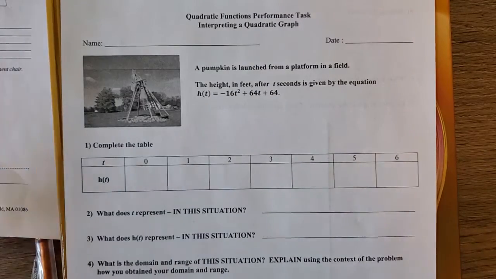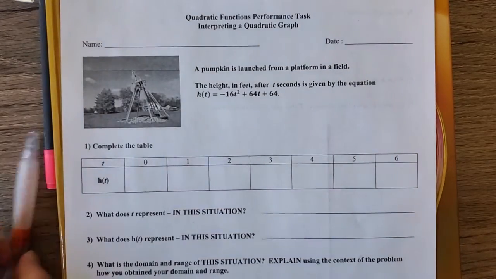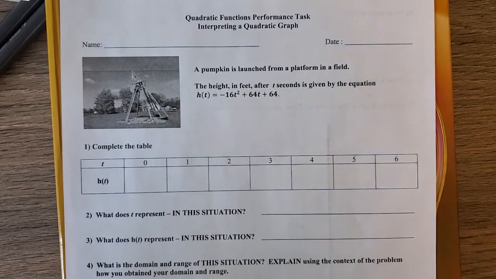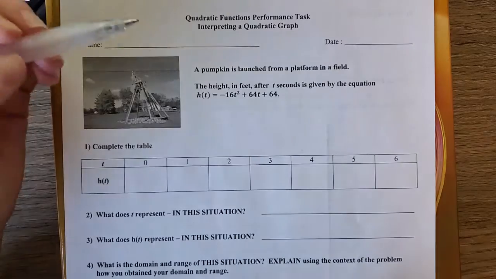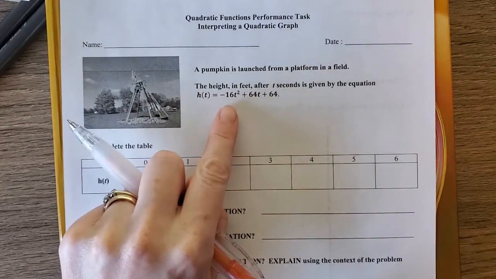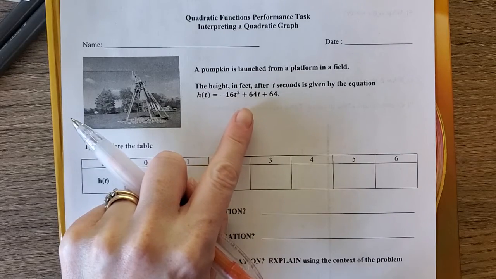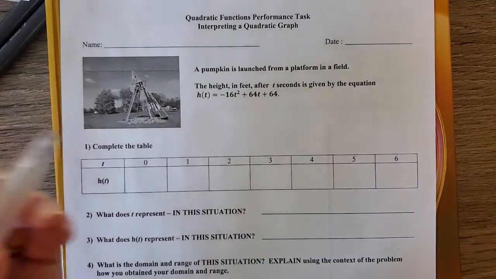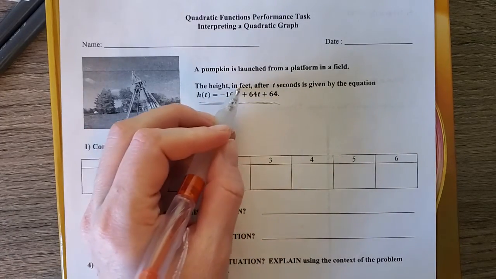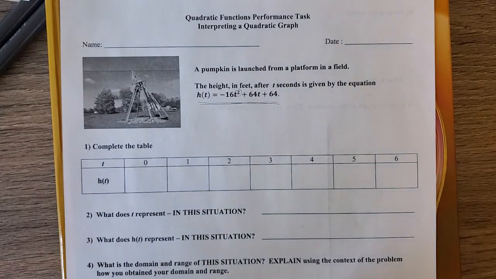Okay, so for those of you who want some support on this worksheet, quadratic functions performance task, we're going to talk about quadratic graphs. So this is a pumpkin chunking launched from a platform in a field. You can see they have the catapult set up here. The height in feet after t seconds is given by the equation h of t equals negative 16t squared plus 64t plus 64. So this is the equation. And hopefully you notice that this is a quadratic equation with that squared there. So this is an equation to represent the launch of the pumpkin.